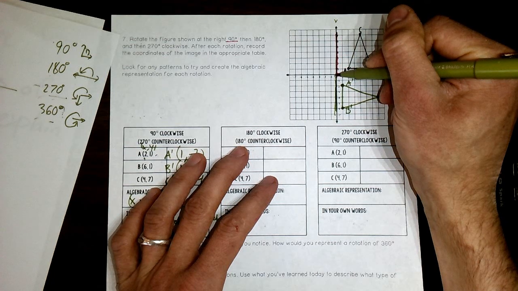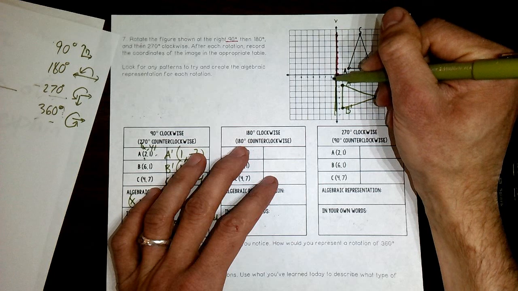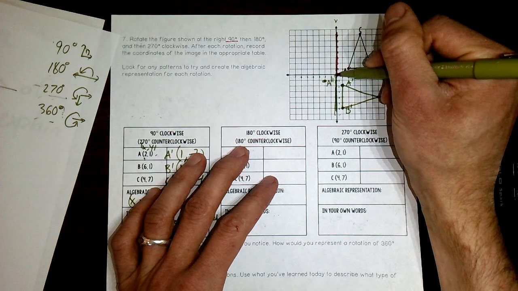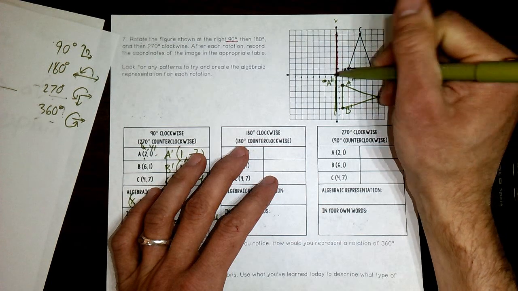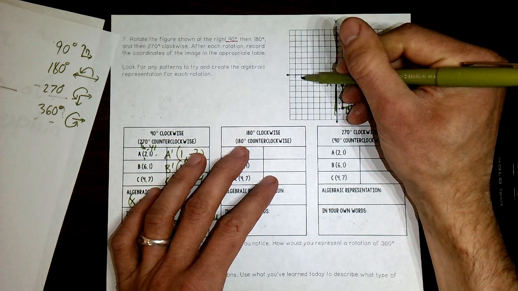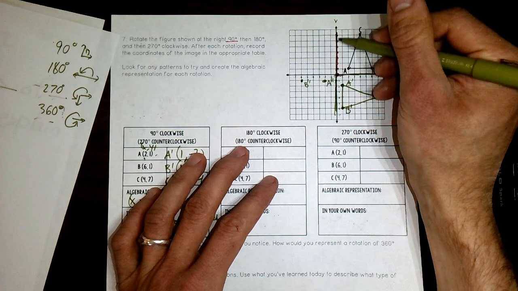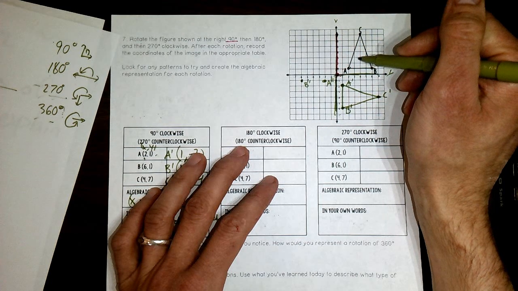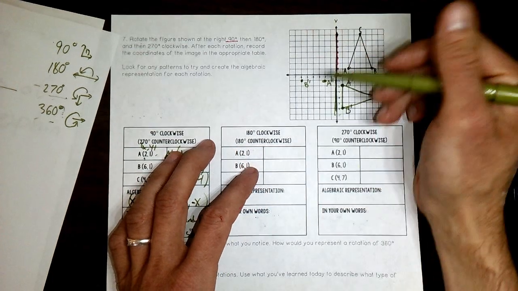What are my directions? Well, I'll go down the road 1, off 2. Here's A prime prime. Okay, now for B, I go down the road 1, off 6. So you're just using the points from the pre-image. And then when I write my image points, I'm going to write those down here.